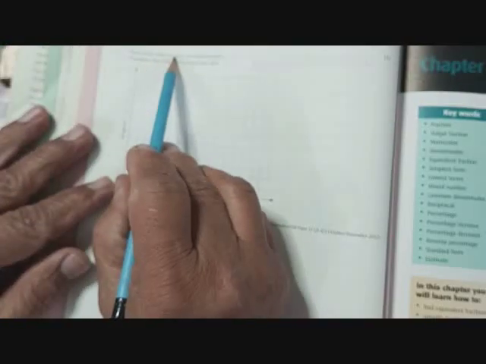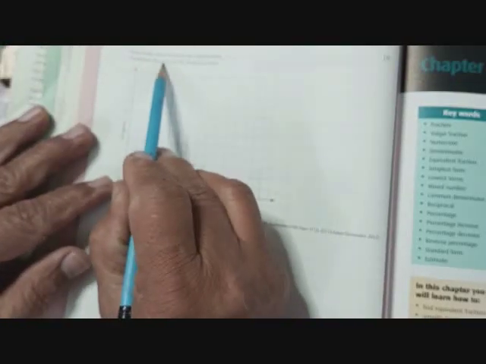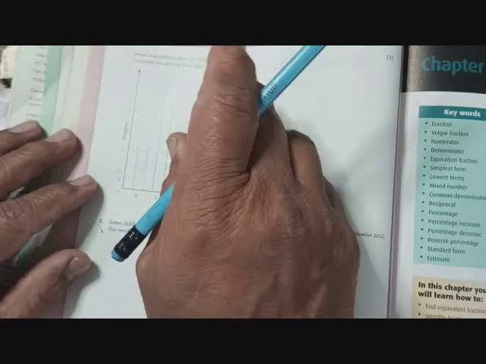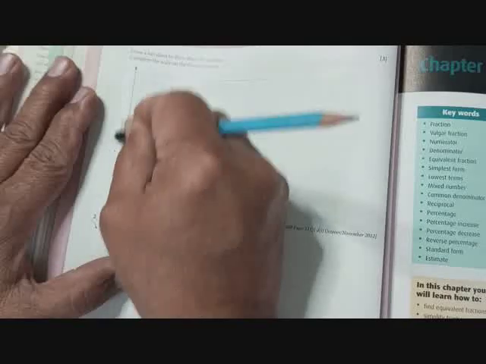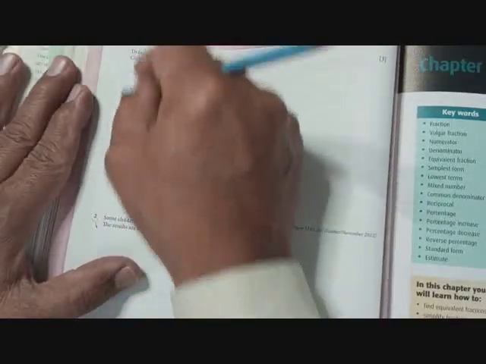Draw a bar chart to show this information. Complete the scale on the frequency axis. Now it is already written, so let me erase it so that any confusion may not rise over here. It is frequency.